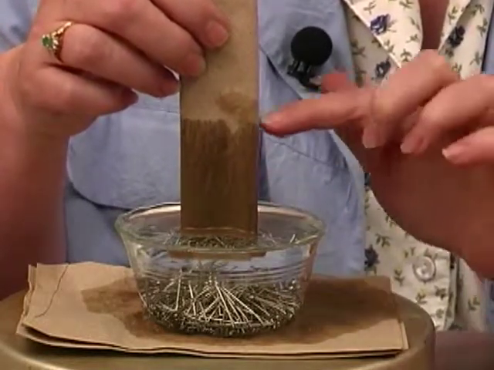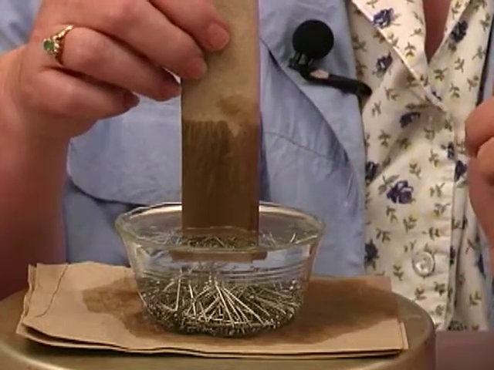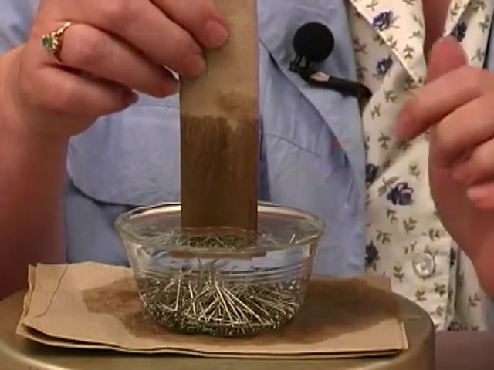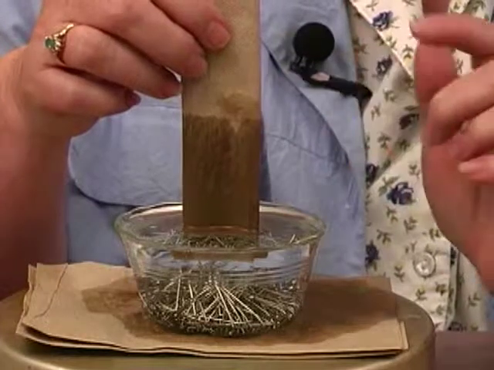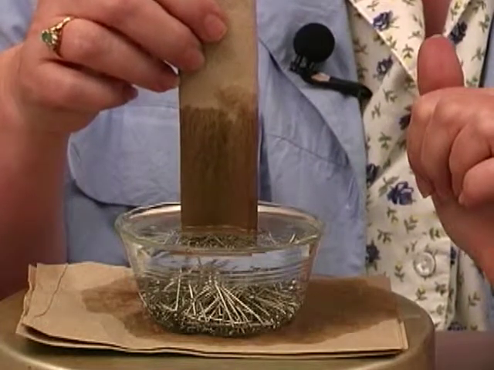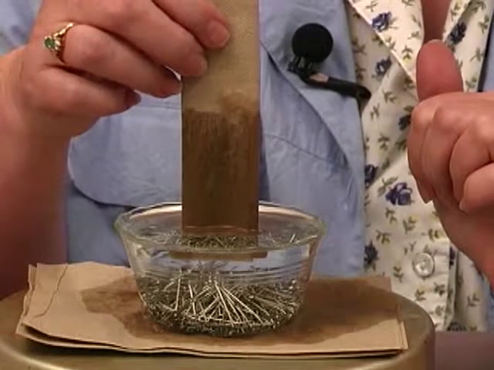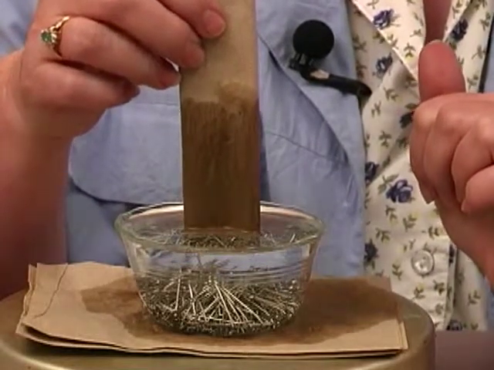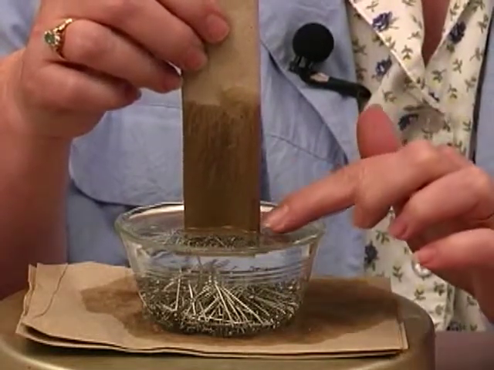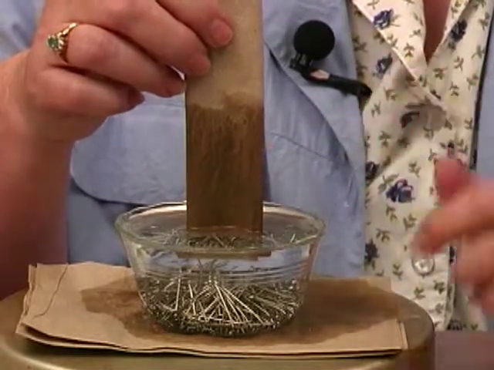And if I leave, it's still climbing. If I still leave this paper towel like this, it'll soak all the way up there. You can try this and see how long it takes to get to the top, or how much water it will hold. Capillary action helps this water to climb up the paper towel.